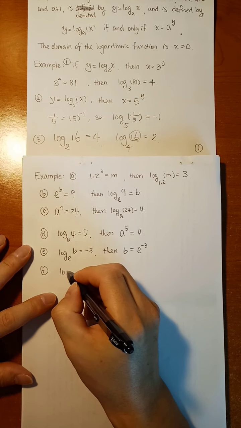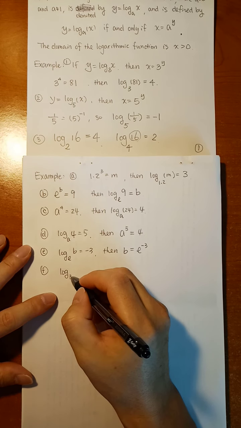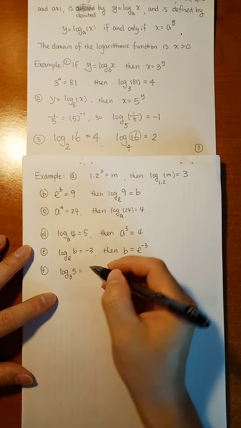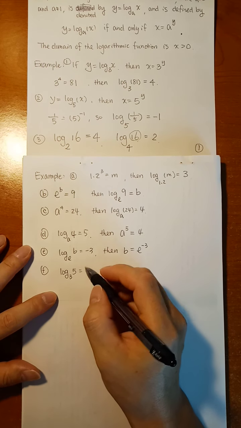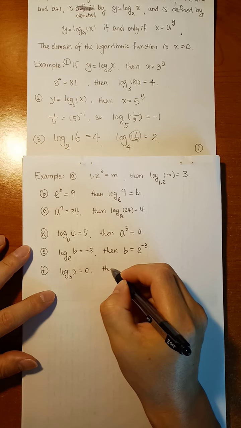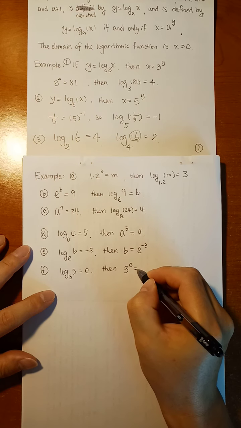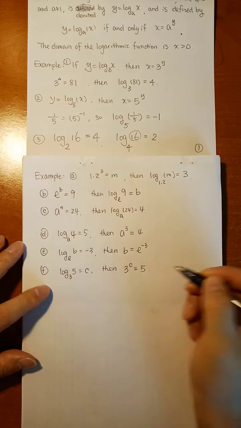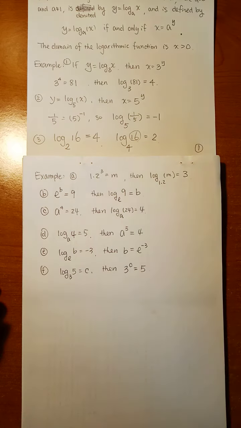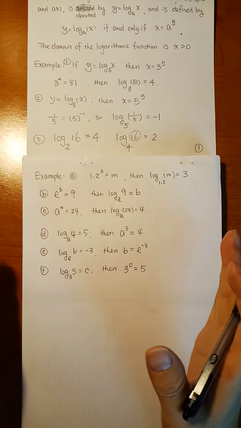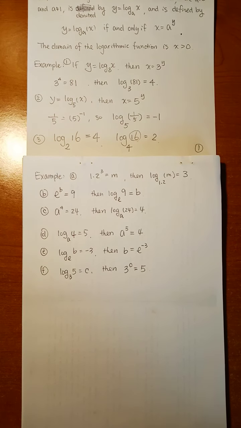Okay, and if we have a logarithm to the base 3 of 5 is equal to c, then what we got is that 3 to c's power is equal to 5. So that's just like back and forth writing that helps you to understand the definition of a logarithmic function to the base a. It is the inverse of the exponential function.